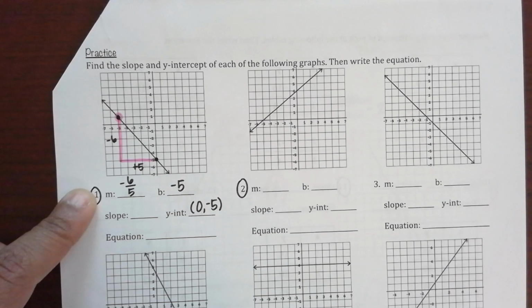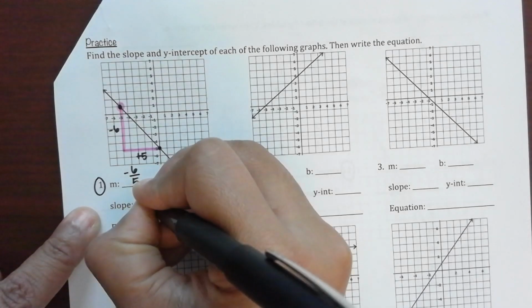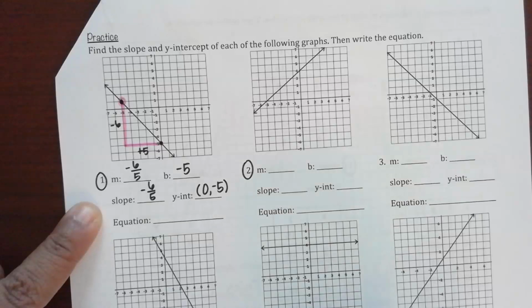So, how can this simplify any further? No. Then the slope would just remain -6/5. So how would I write my equation?